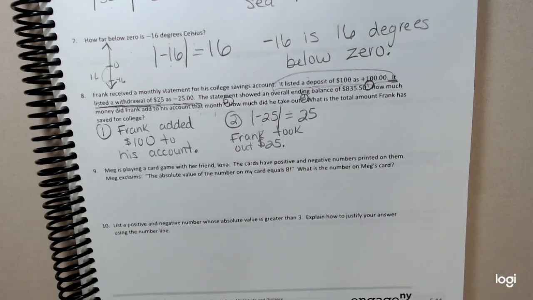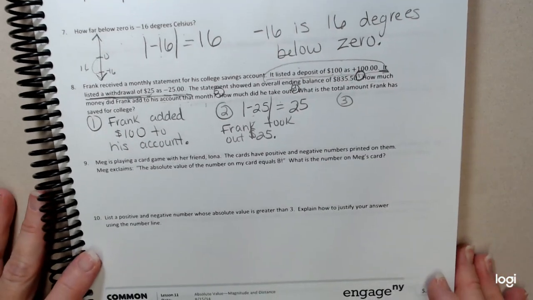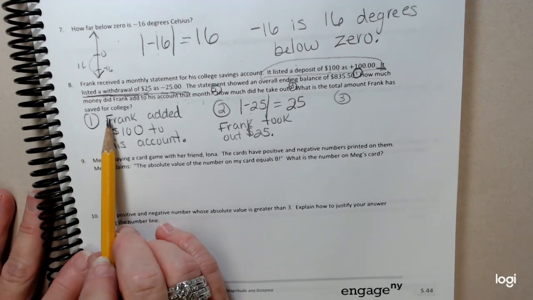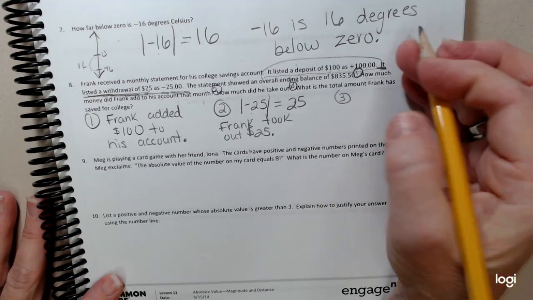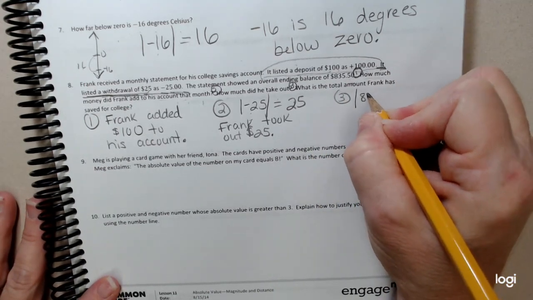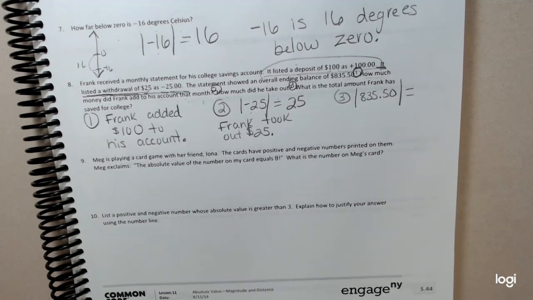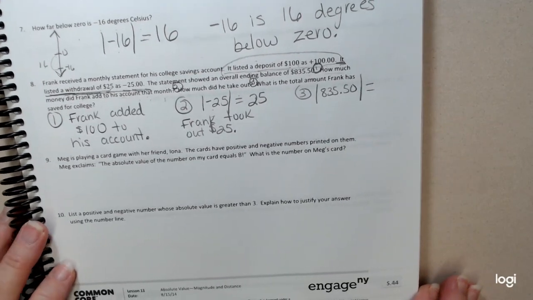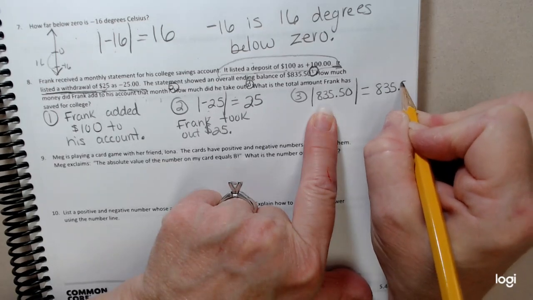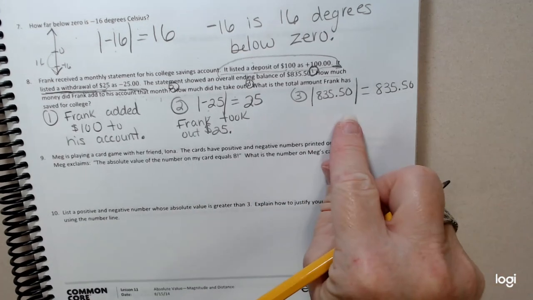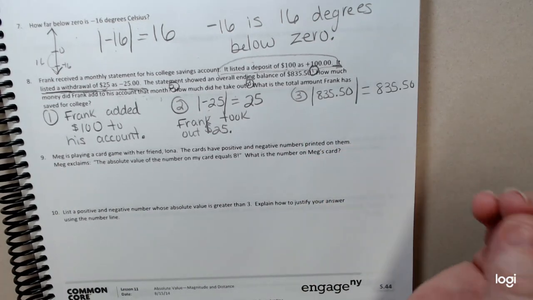There we go. All right, and the last one, problem number 3. What is the total amount Frank has saved for college? Well, if we notice here, the statement showed an overall ending balance of $835. Well, if I would ask you guys to put here $835, oh, and the 50 cents, I forgot, what would the absolute value of that be? Well, the absolute value of that would actually be the same number, and it would remain positive. So my sentence would say the total amount of Frank's account was $835.50.